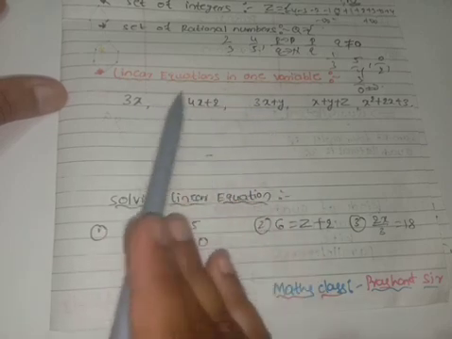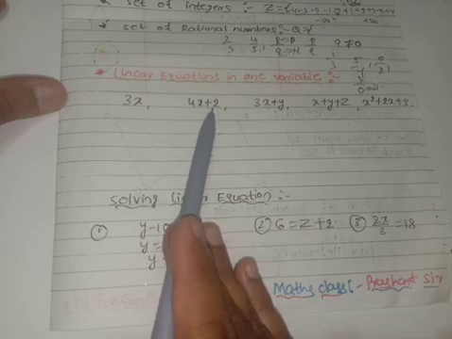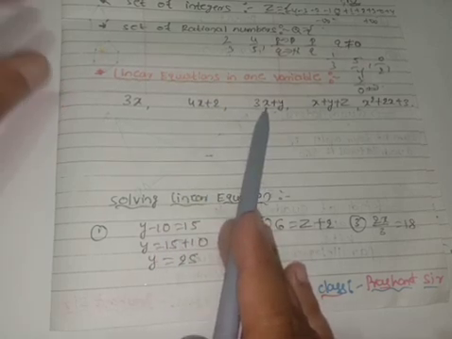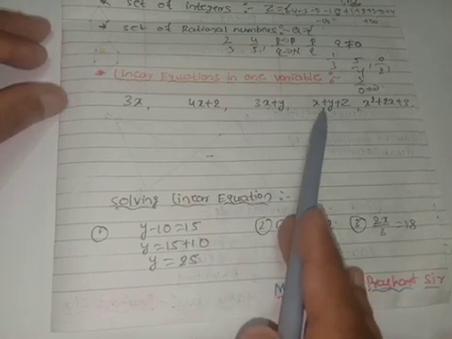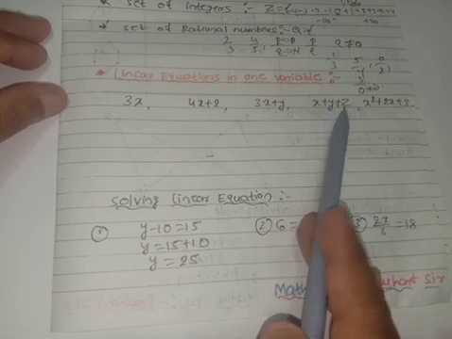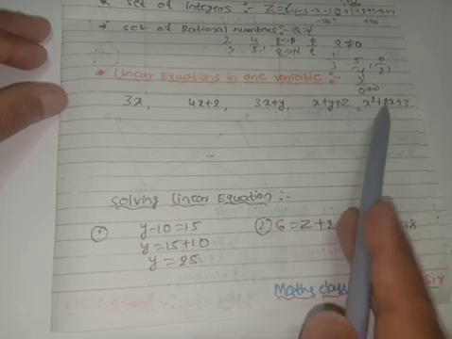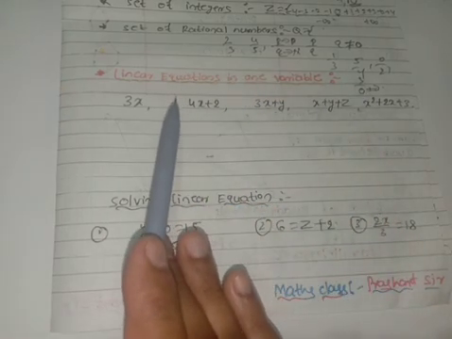A variable is an English small letter, here x. In this equation, here also x. In this equation there are two variables, x plus y. In this expression we have three variables, namely x, y, z, and here x square and x.